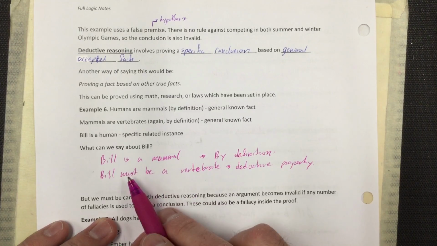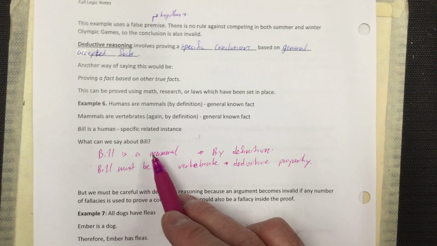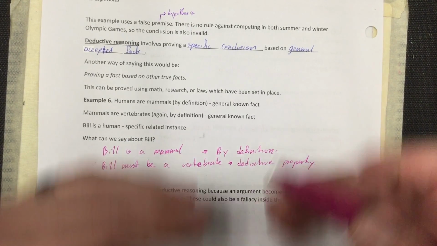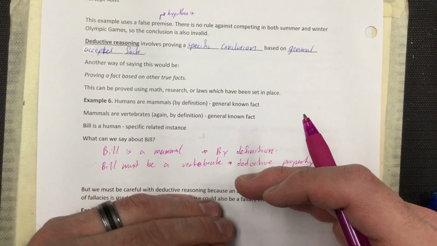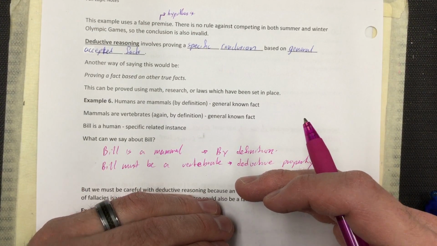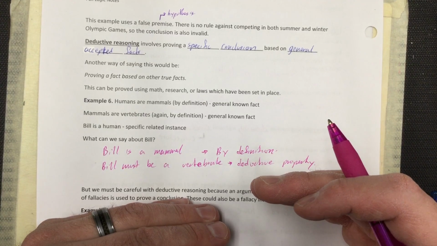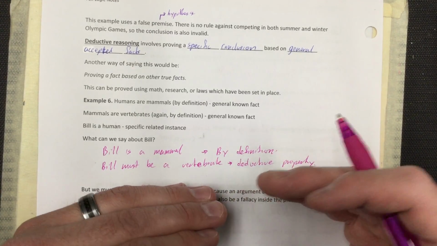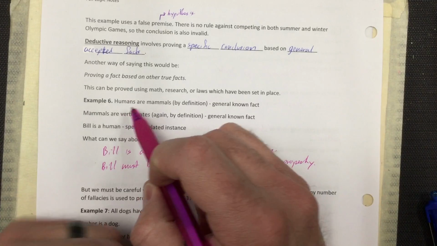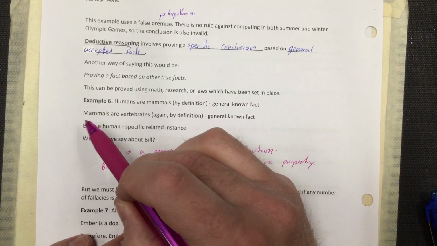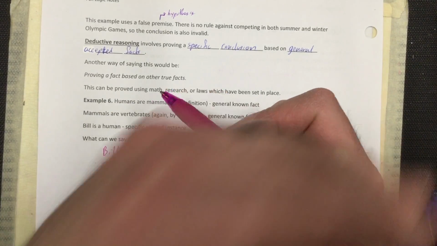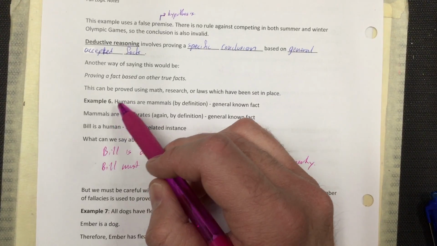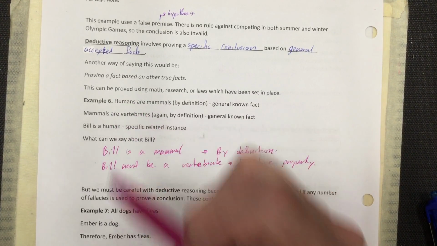We're not told that Bill's a vertebrate, and we're not told that humans are vertebrates, but based on the path that we see, humans are mammals, mammals are vertebrates, it follows along that path that Bill, being a human, will also be a vertebrate.